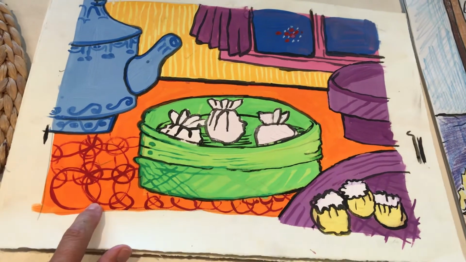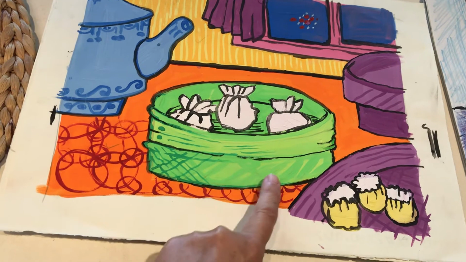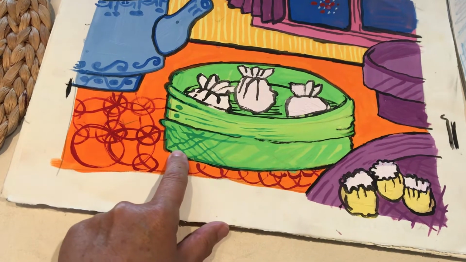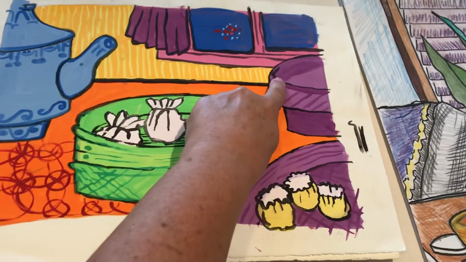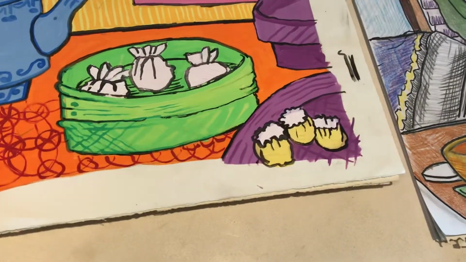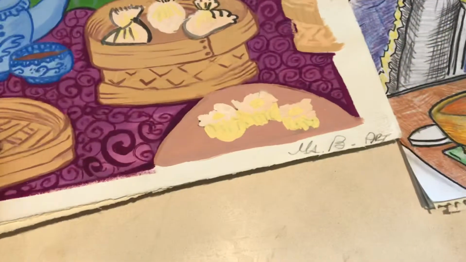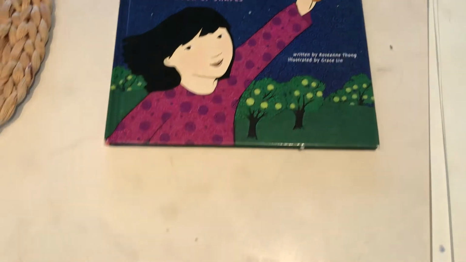The other key thing that you'll see is that I'm adding a lot of patterns, and you can see patterns in color and lines that also create the idea of form. These are all pieces that I did inspired by an artist and author, Grace Lynn, and this is one of her books. She does children's books.